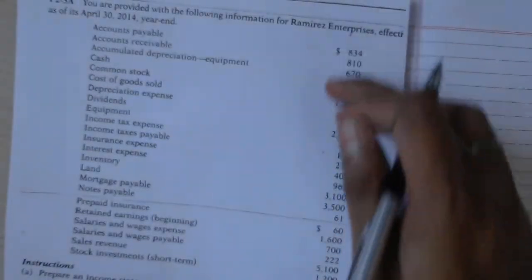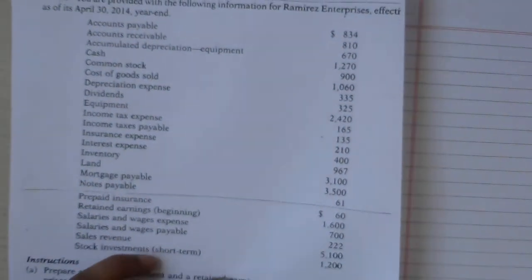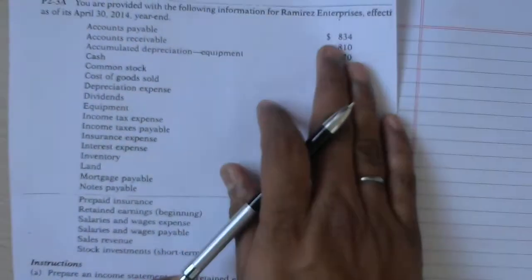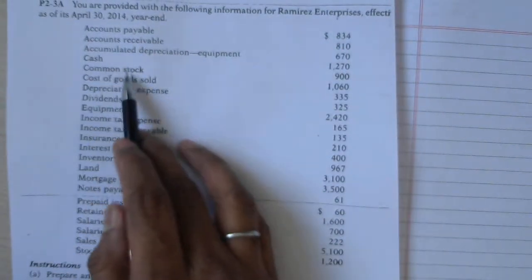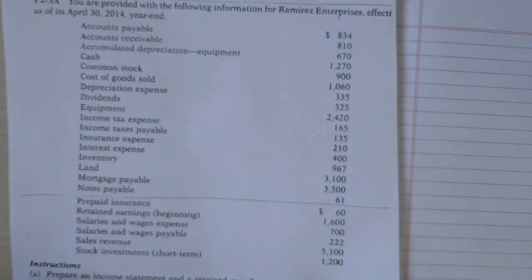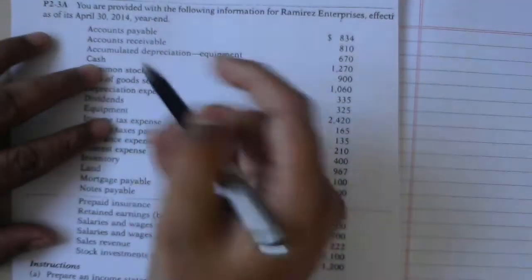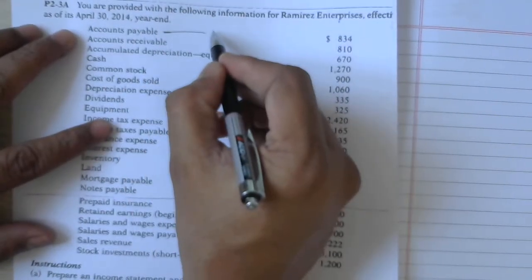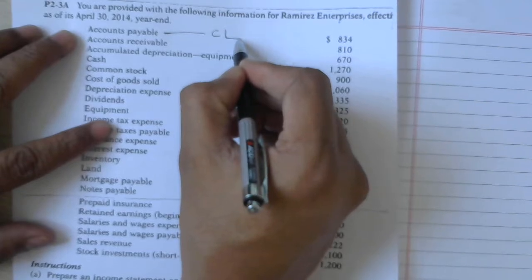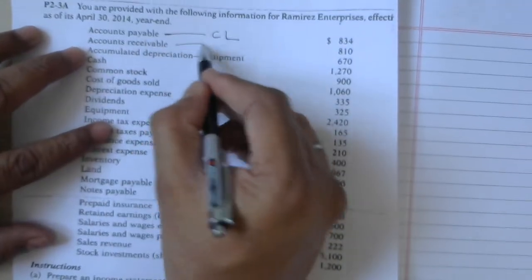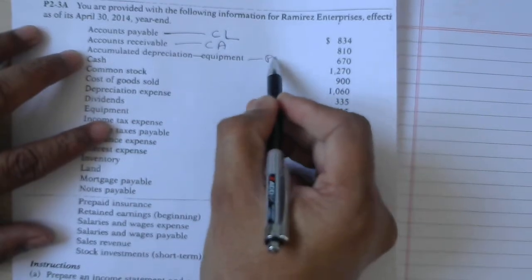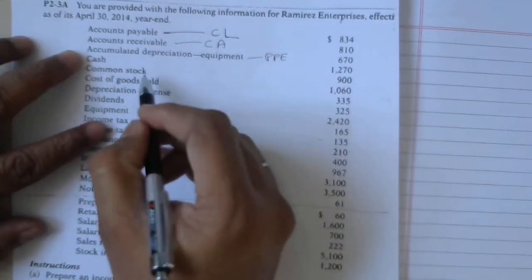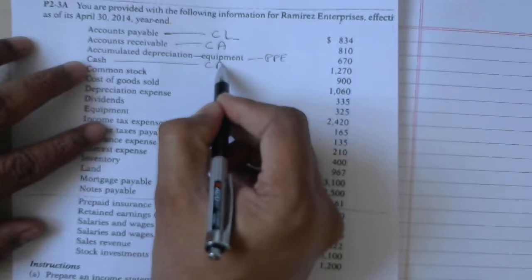From the entire data, ignore all the other data and just focus on revenues, because I want to write revenues first. Let me classify these items. Accounts payable is a current liability, CL. Accounts receivable is a current asset. Accumulated depreciation goes under plant, property and equipment. Cash is of course a current asset.